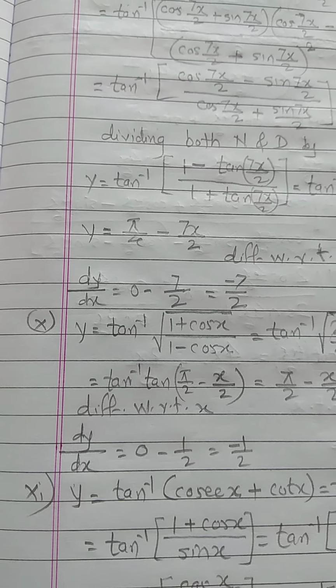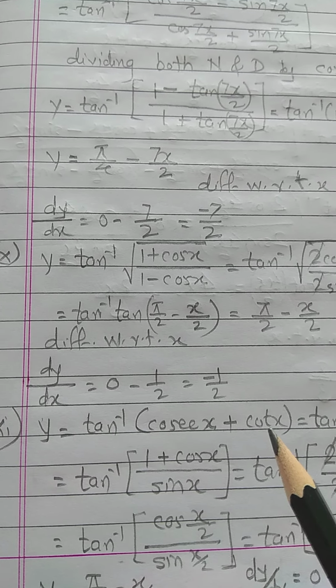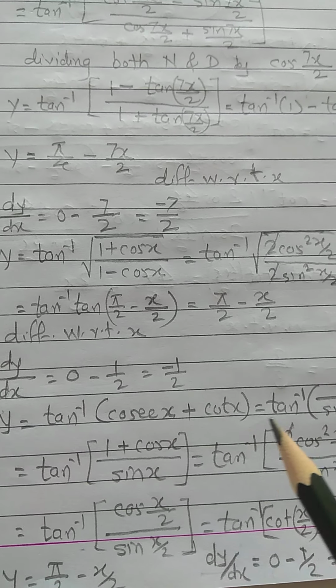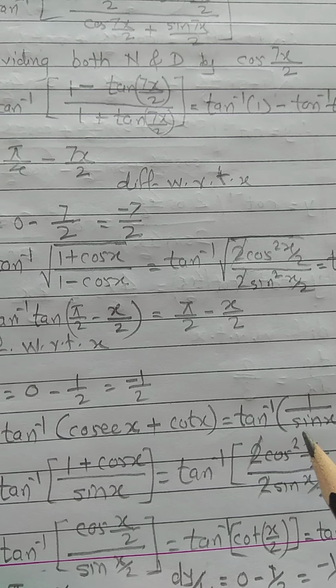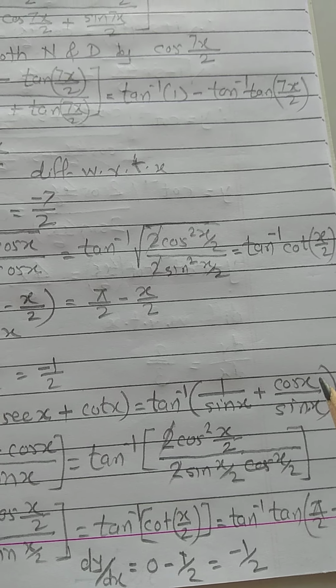Hence the answer. Roman 11: y equal to tan inverse of cosec plus cot here. Cosec means 1 upon sine, angle as it is. Cot means cos upon sine, angle as it is.